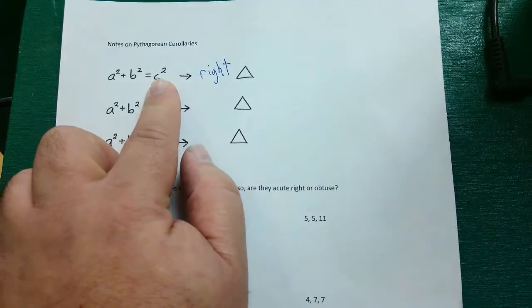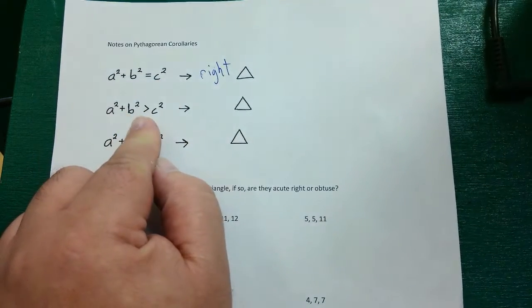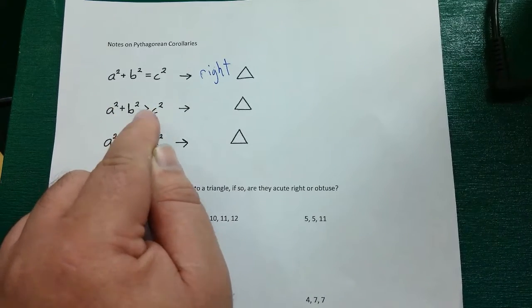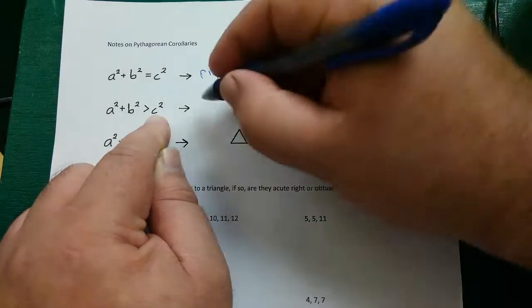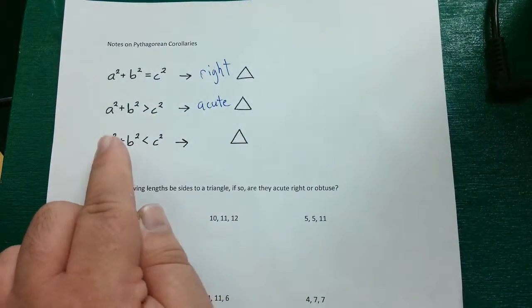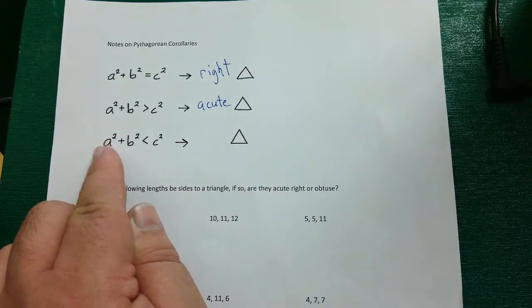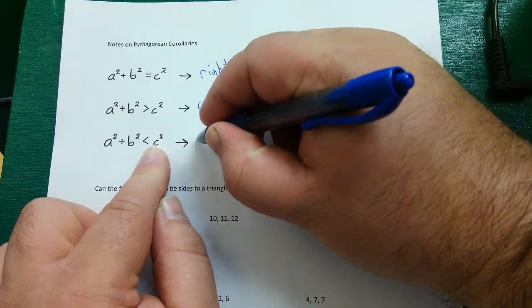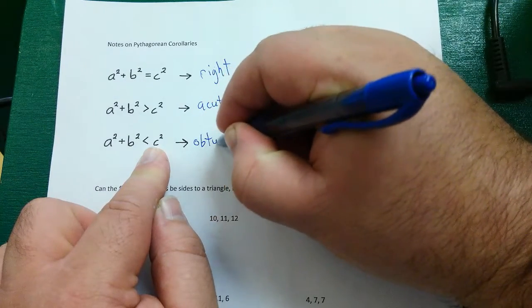But if you square a and b, the shorter sides, and add them together, and it's bigger than c squared, this is an acute triangle. And if a squared plus b squared is less than c squared, then this is going to be an obtuse triangle. And so now we have to test it.